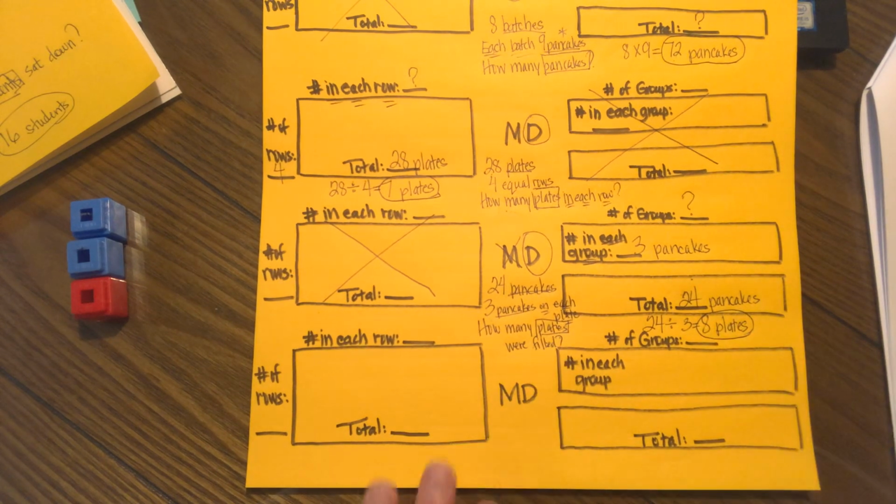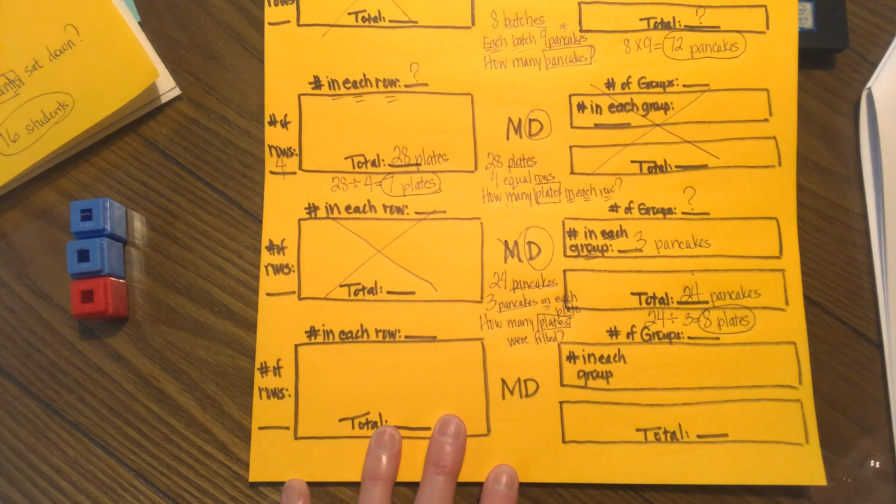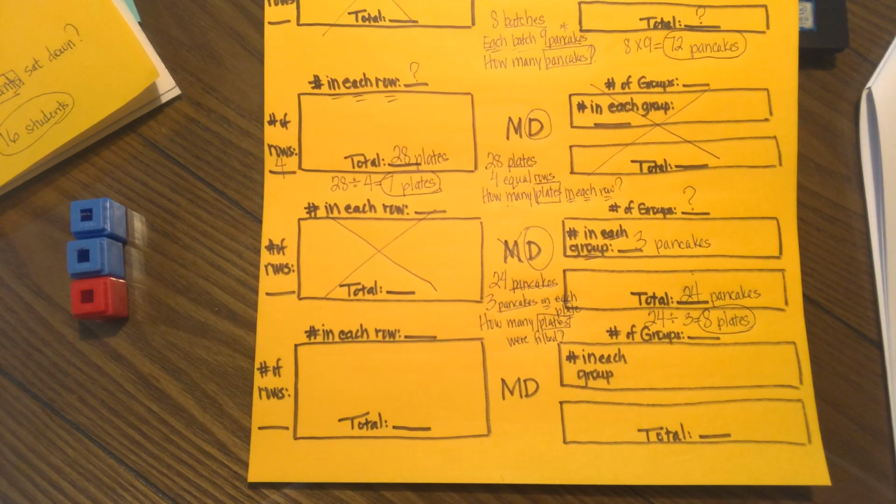plates. Boys and girls, how are you feeling about this? You are doing such an awesome job. We are going to do one more, okay?